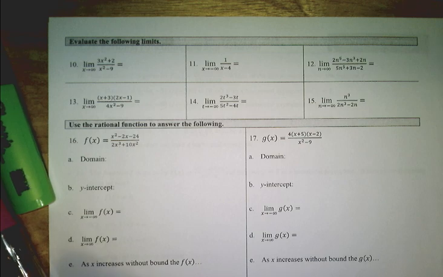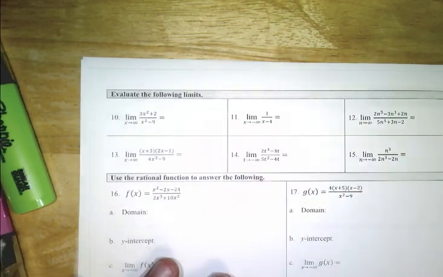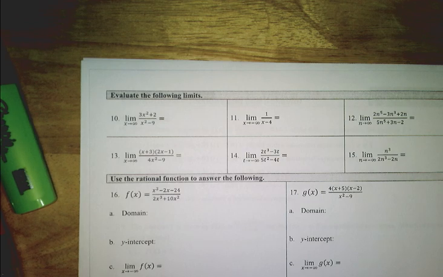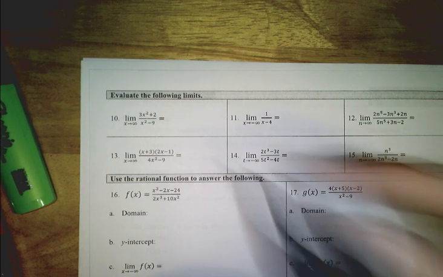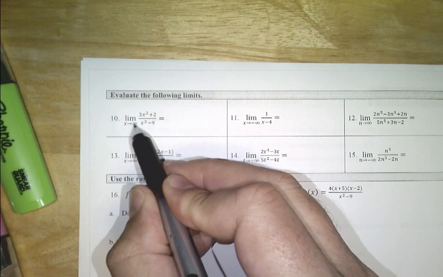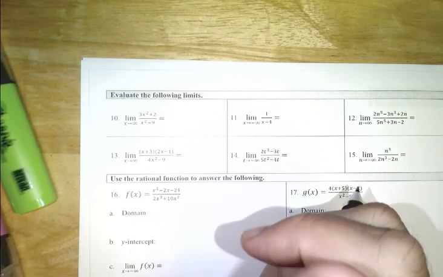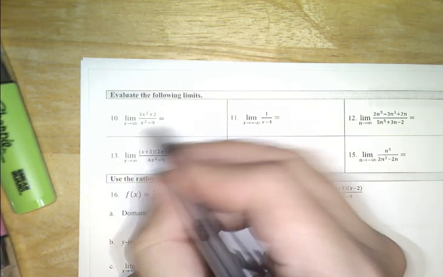Okay, it says evaluate the following limits. So we are going to be working on these limits. Right here, the limit is as x approaches infinity. So that tells me that it is going to be about end behavior. This is end behavior as we approach positive infinity.